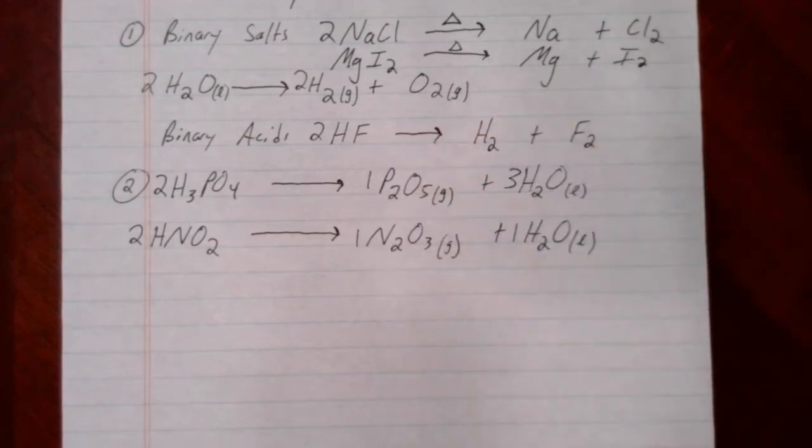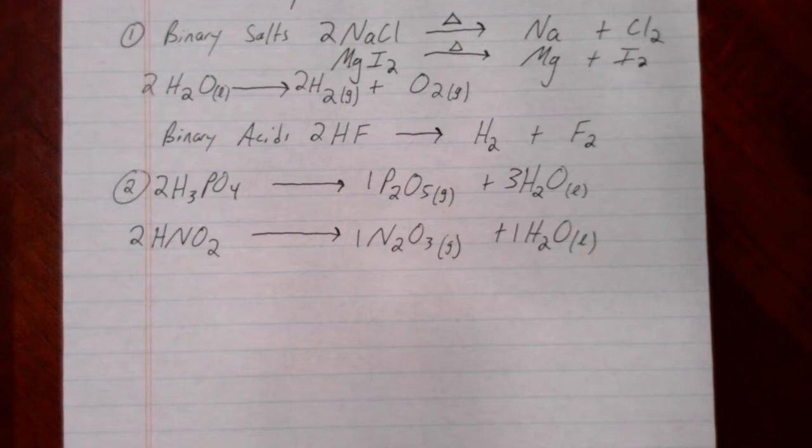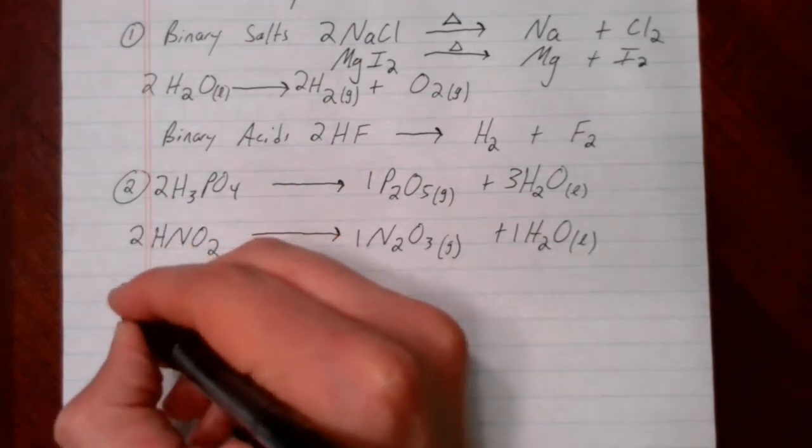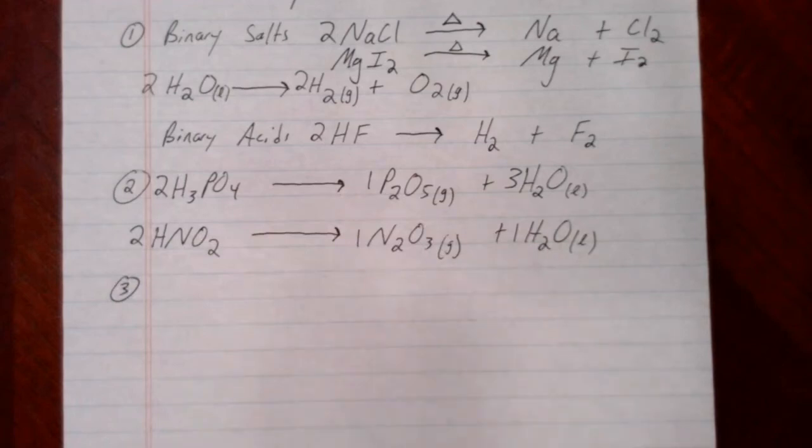If you need to do that, that's perfectly okay. Okay, so the decomposition of acids, again, shouldn't be difficult. You should recognize it's an acid and remember your pattern from the synthesis reactions. So next let's look at the decomposition for metal hydroxides.